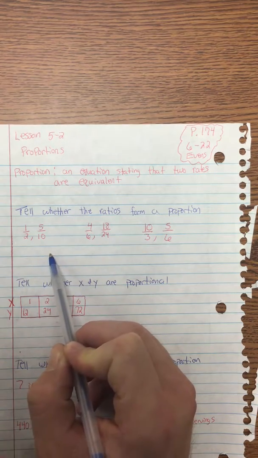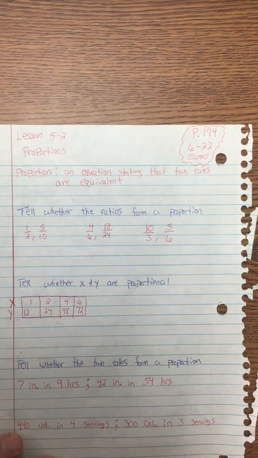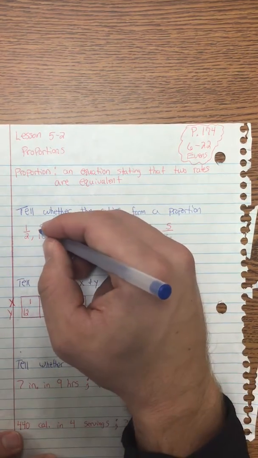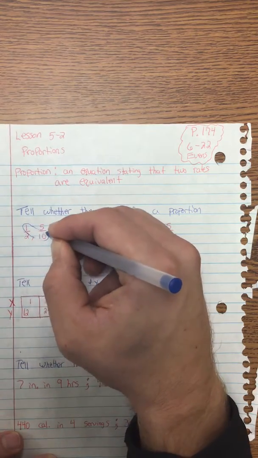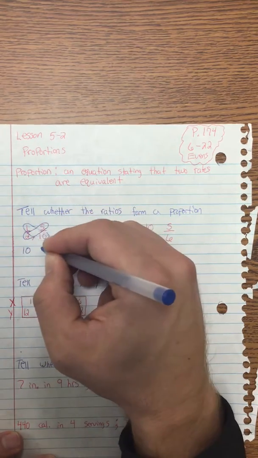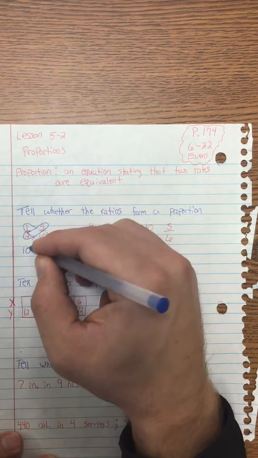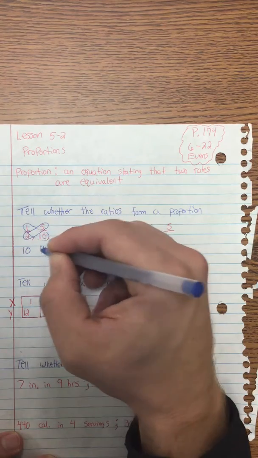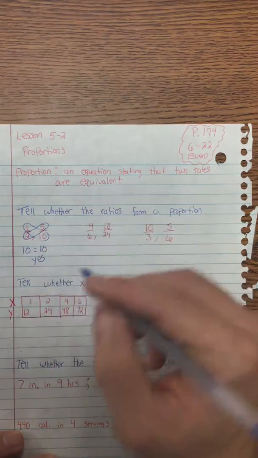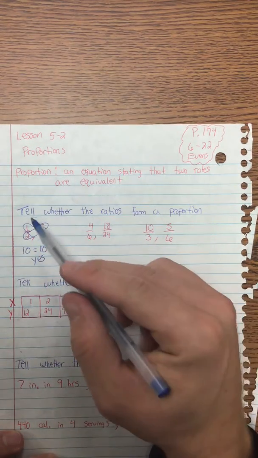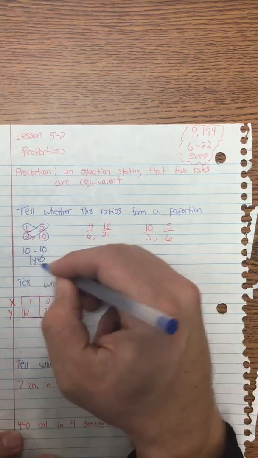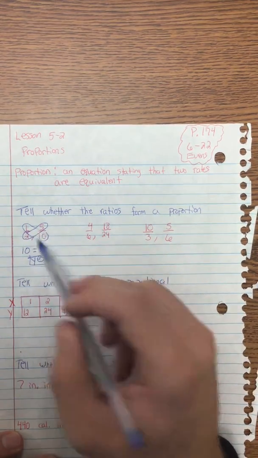All right, another way to determine if two rates form a proportion is to use the cross products property. Cross products means you're going to multiply diagonals. So 1 times 10 is 10, 5 times 2 is 10. Now, if these two numbers equal each other, which they do, then you will say yes. So you could have done that either way, using the mental math or the cross products. Your answer, regardless, was going to be yes. Those two rates formed a proportion.